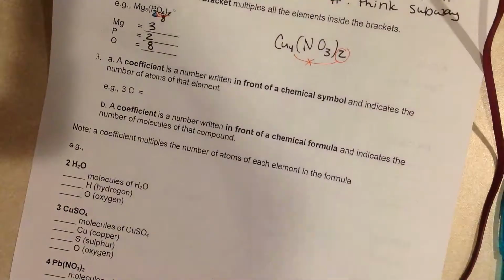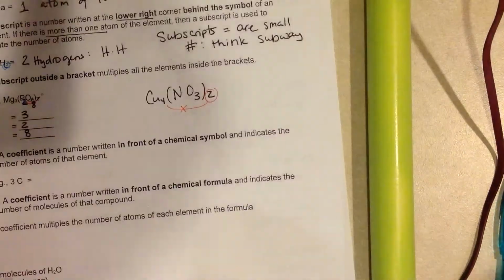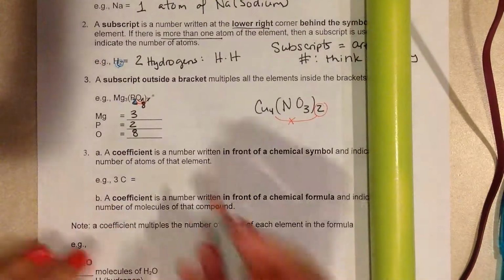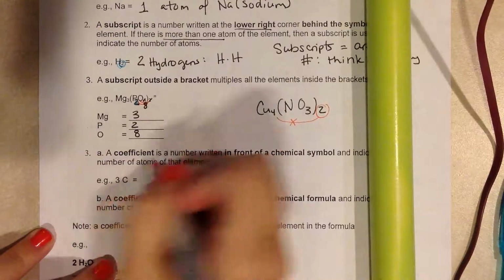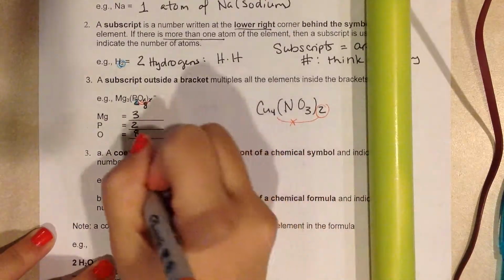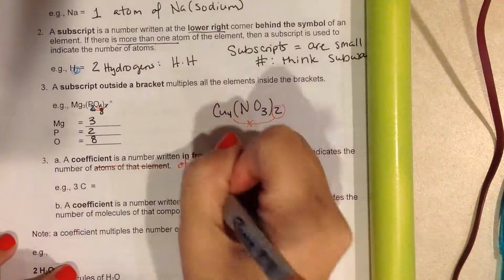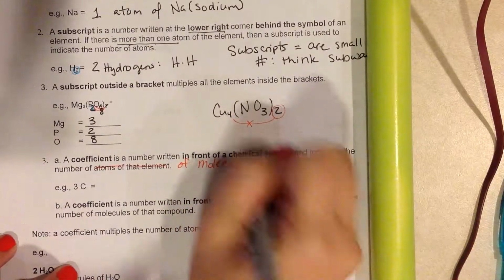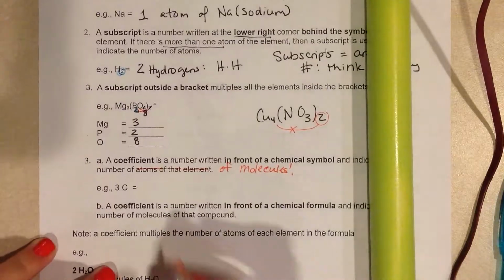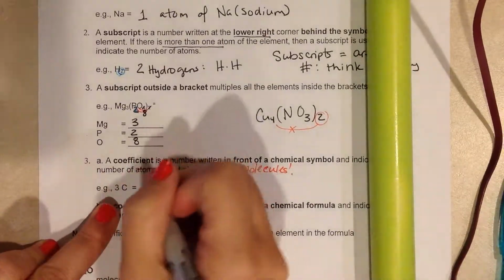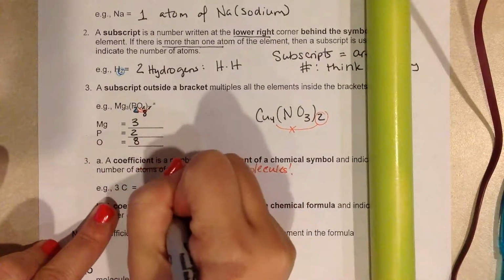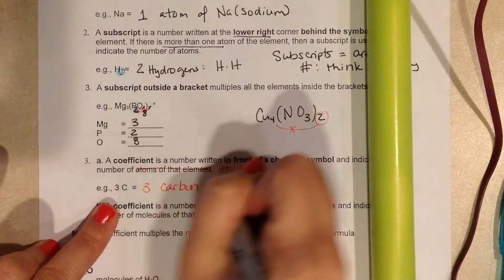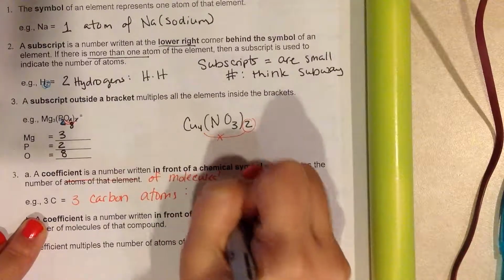While that's kind of true, I would be more inclined to say that the coefficients tell me the number of molecules. So this one, while it's just one element, tells me that there's 3 carbon atoms, which is like writing carbon, carbon, carbon.